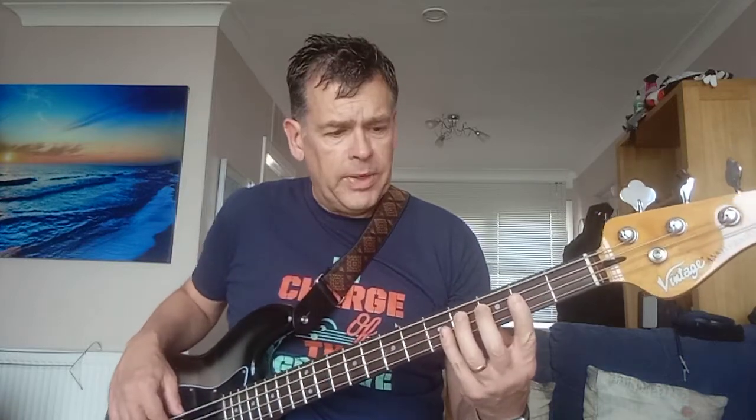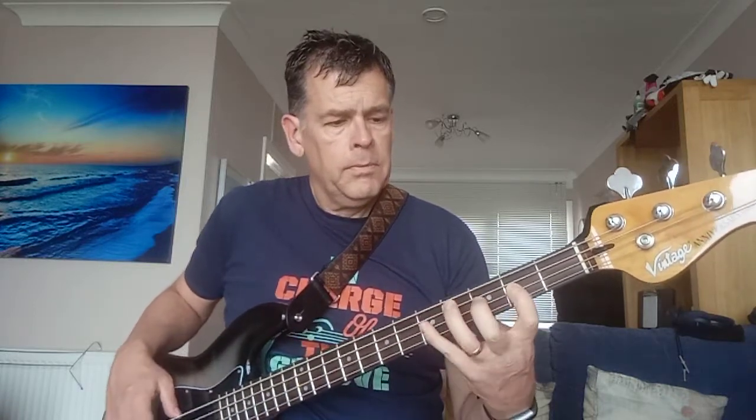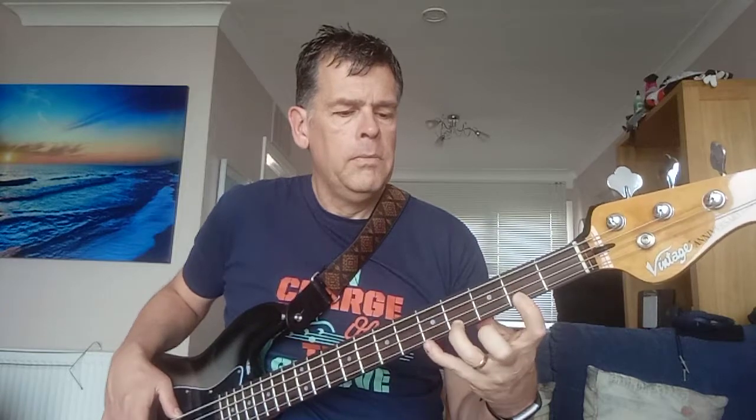And what that means is, putting all that together, we've played the whole thing without your hand once moving from that place. So it's a much more efficient way. Instead of having to journey all the way up and down the board, it's a much more efficient way of doing it. Try and think of it as your 4 fingers covering a fret each.